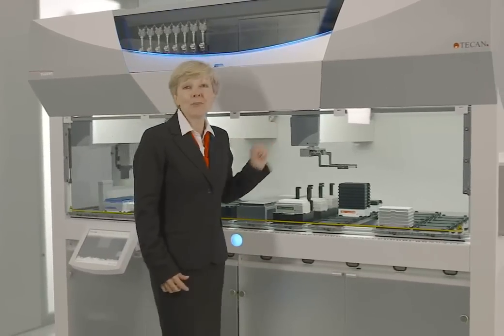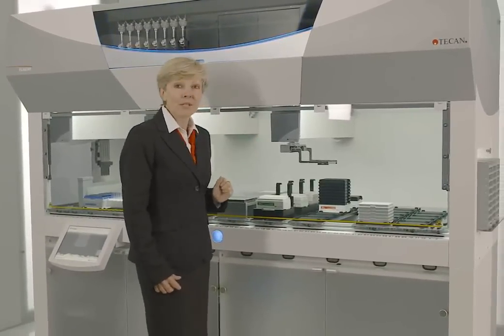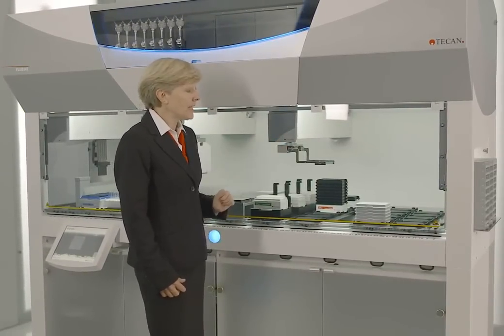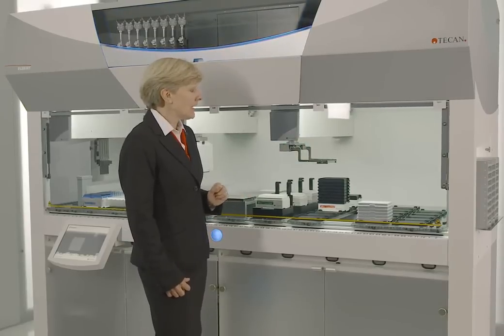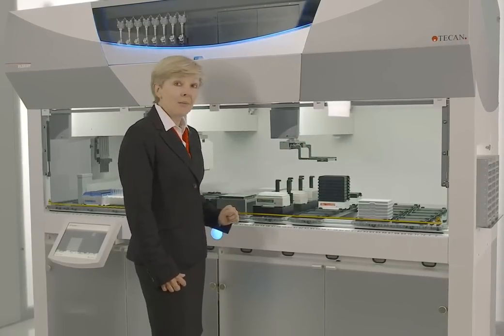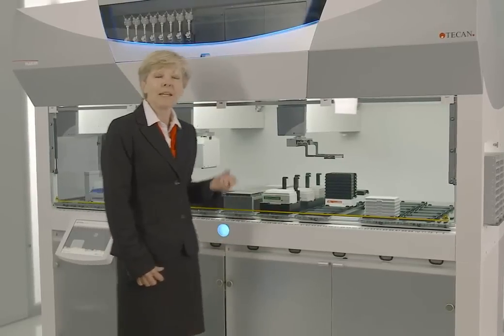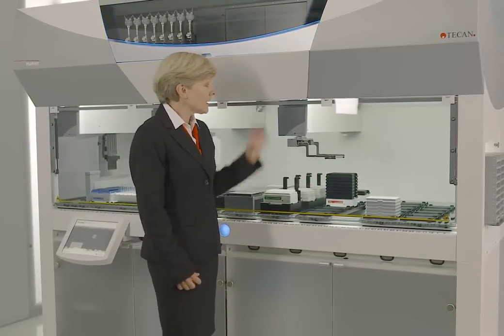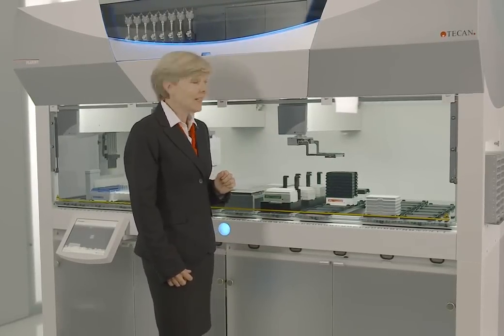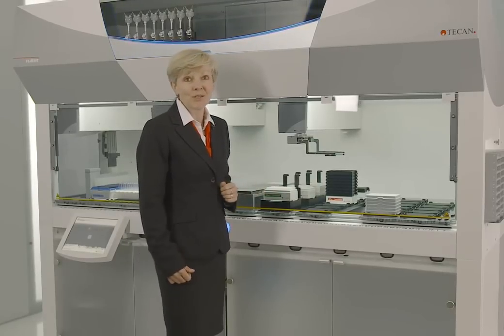And then the robotic gripper arm, a completely new robotic arm capable of taking plates from the peripheral devices onto the work table. It can access also any place below the work deck, making full use of the footprint. It's faster, it's quieter, it's smoother, it's just awesome.